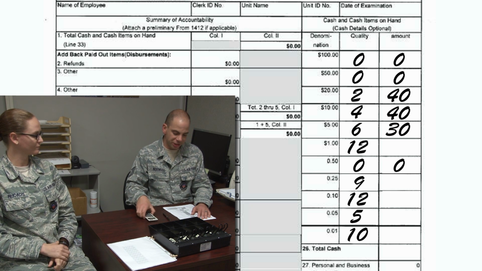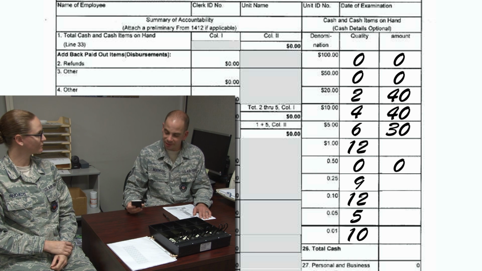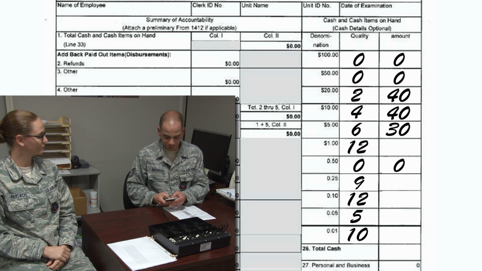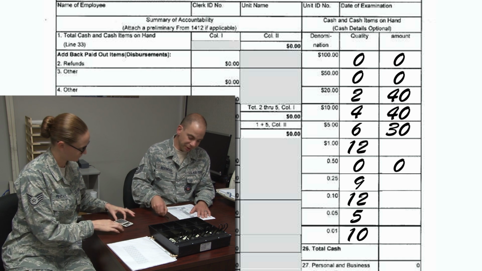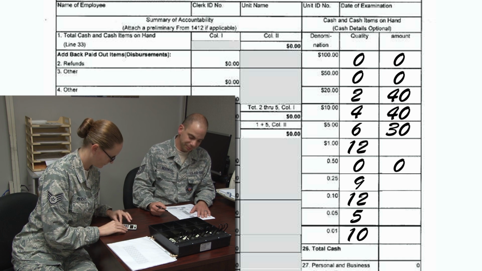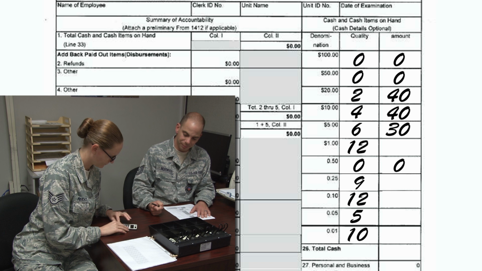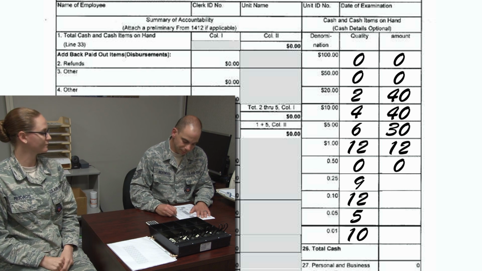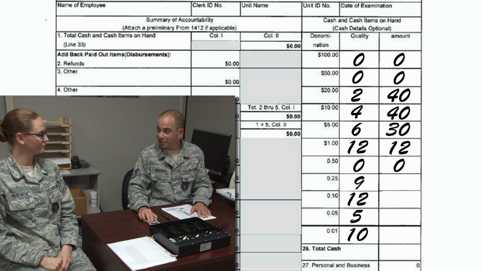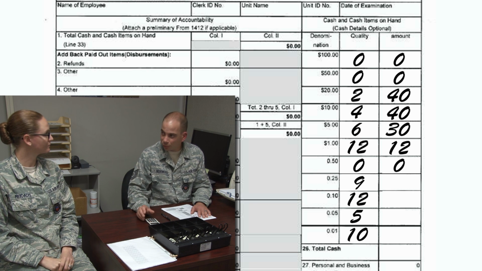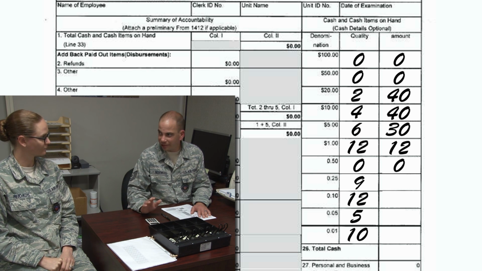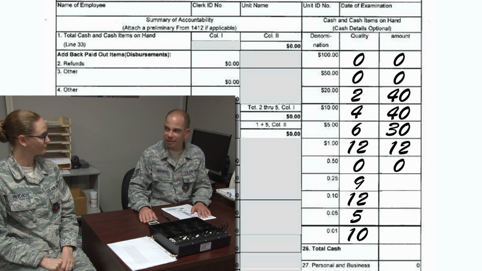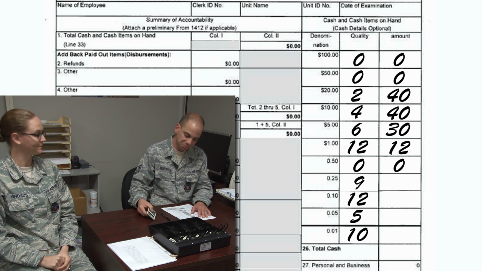Our next denomination was 12 $1 bills. Therefore, 12 times 1, $12. I concur. Our next denomination will be the quarters, nickels, dimes, and pennies. We're going to do our change just like we did our dollar bills.